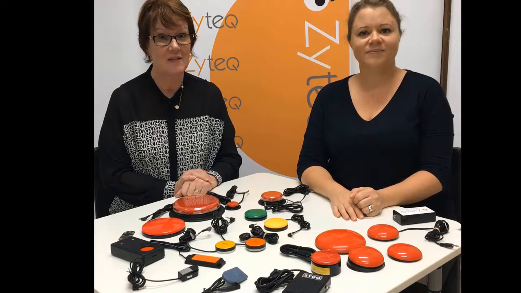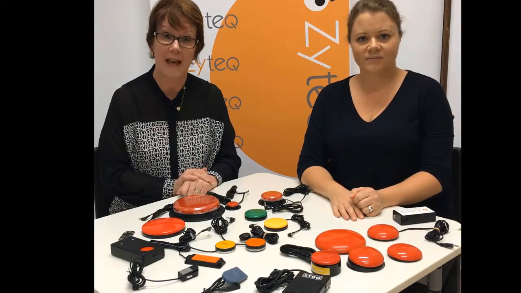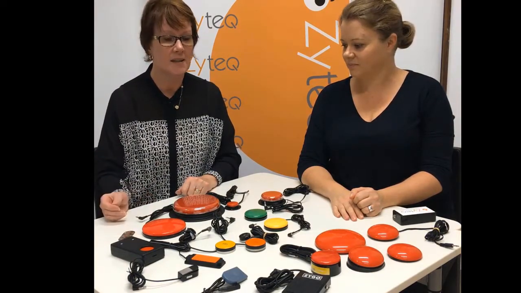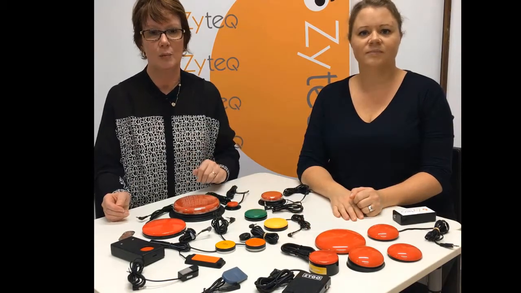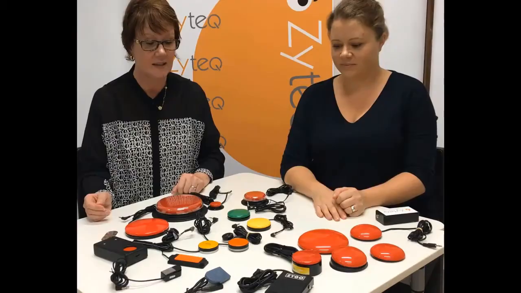There are so many switches available, and here is a small selection of our simple mechanical switches. Some are wired, some are wireless, some have a USB connection and plug straight into a computer. Generally, you will need a switch interface for most devices.